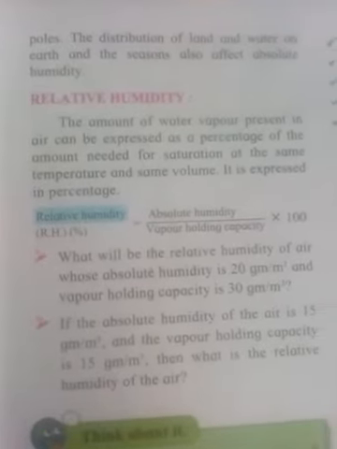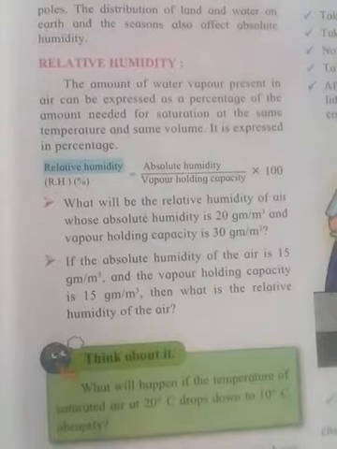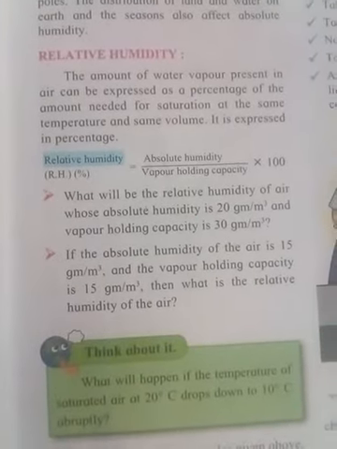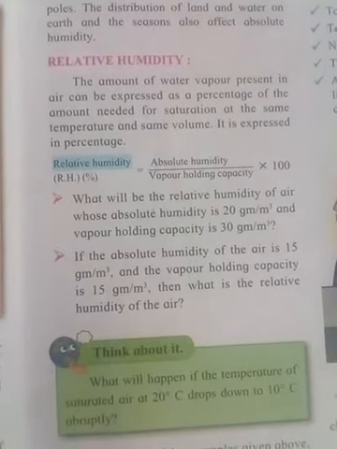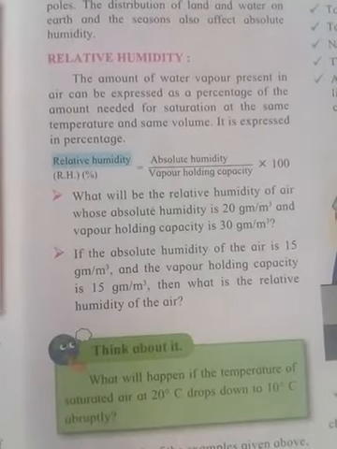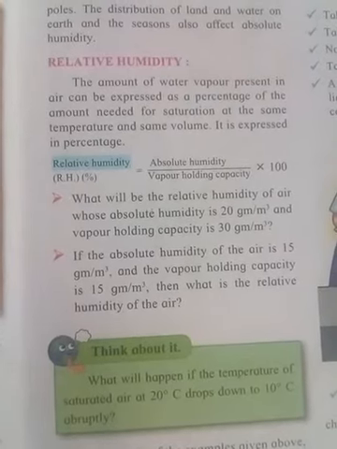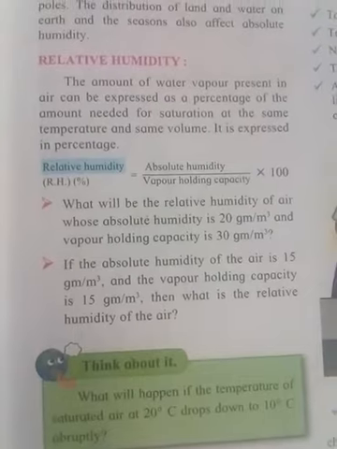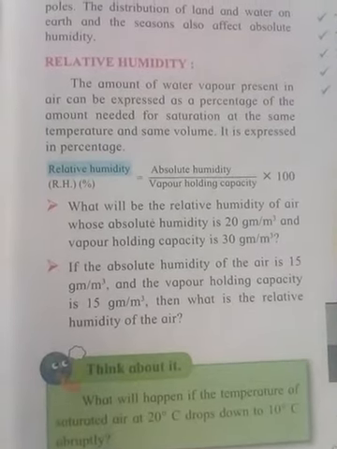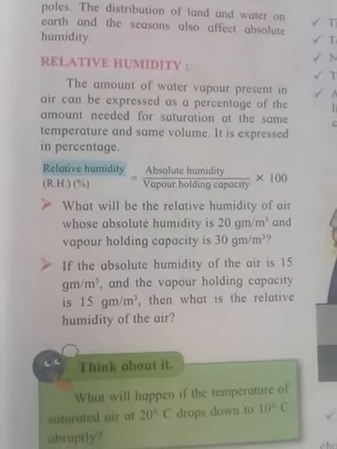Next, relative humidity. The amount of water vapor present in air can be expressed as a percentage of the amount needed for saturation at the same temperature and same volume. It is expressed in percentage. That means relative humidity is absolute humidity divided by vapor holding capacity, multiplied by 100.